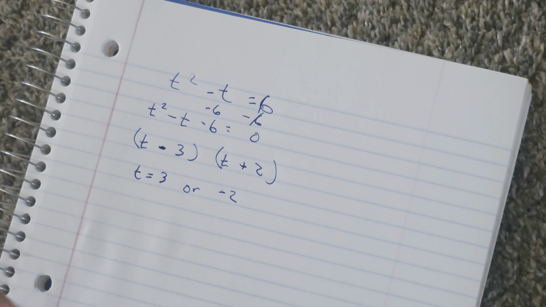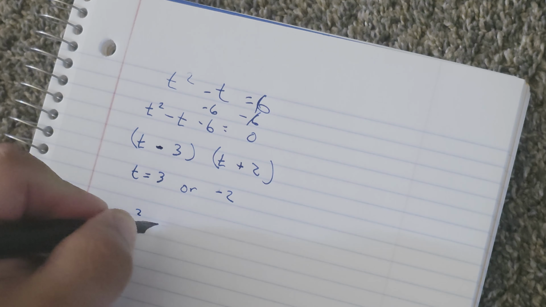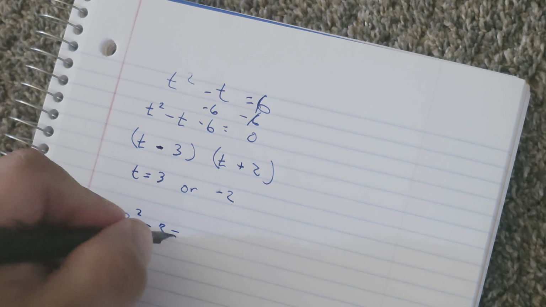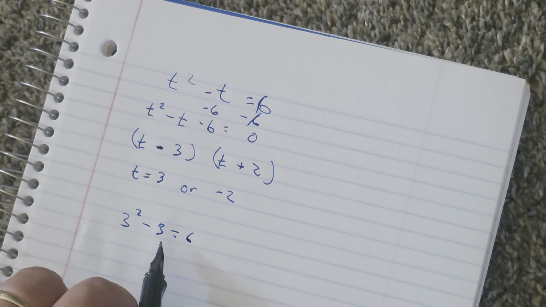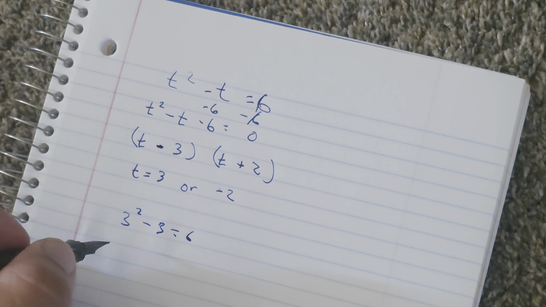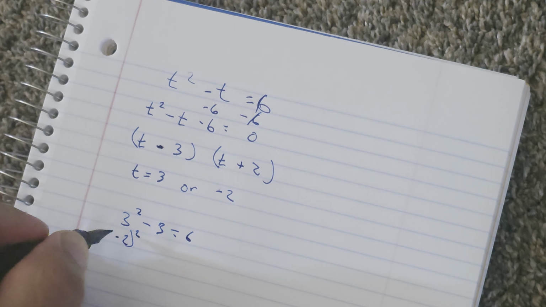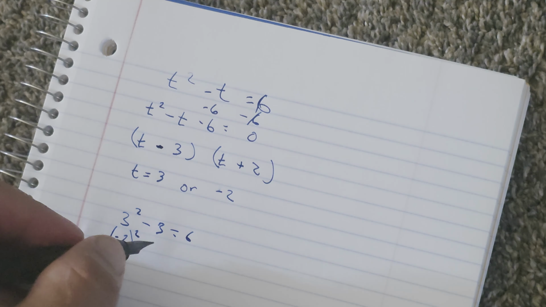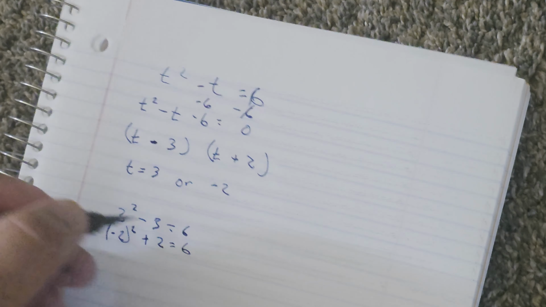So if we plug those back in, 3 squared minus 3 equals 6. 3 squared is 9, minus 3 is 6. That works. Now, let's plug in -2. So -2 squared, minus, or in this case, plus 2 equals 6.